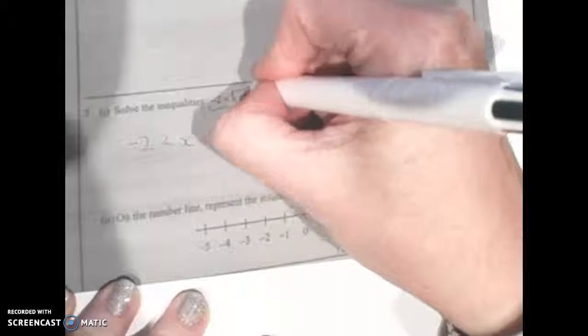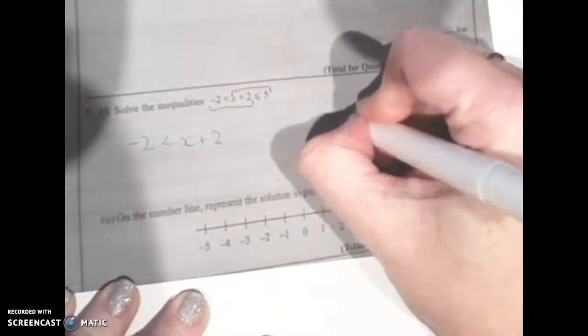Question 7 then on this page is solving inequalities. Now this is solve the inequalities. And what you've got to notice here is that we do this as 2 separate questions. We solve this inequality first, so we do minus 2 less than x plus 2. That's one that we're solving. And then the other inequality we're solving is this one. X plus 2 is less than or equal to 5. So we solve both of those separately and then we join them together at the end.